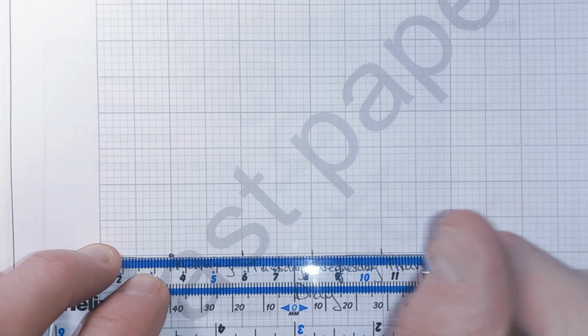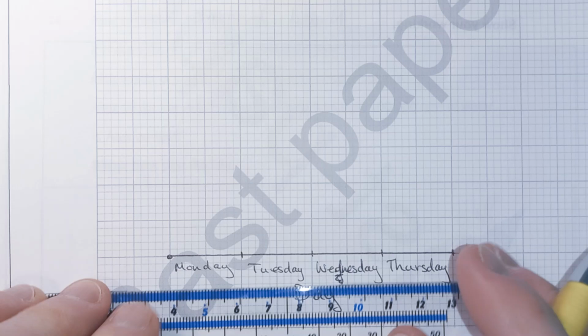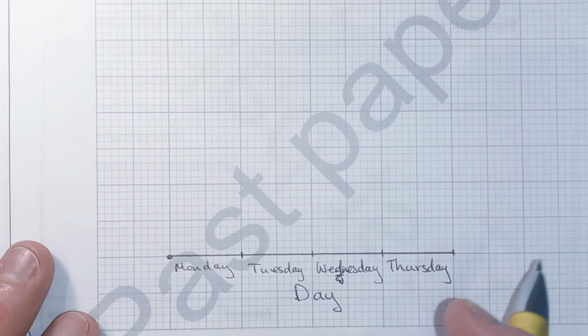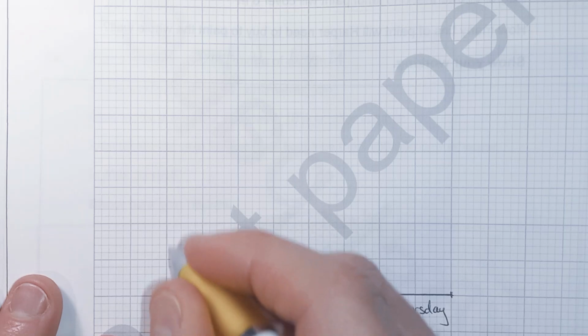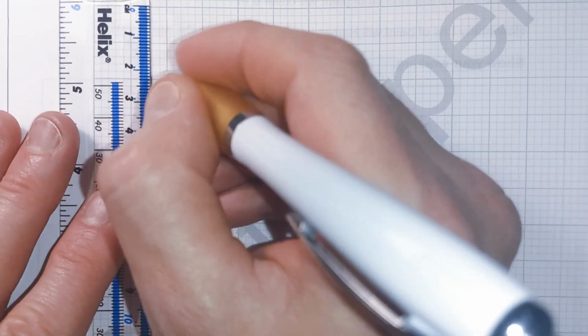Now I want to work out what scale we're going to have going up the side. Well, what's the highest temperature we've got? 28 is the highest, so we've got to go up at least as high as 28. Well, let's just think. Each of these is 10, so we could do 10, 20, 30. Yeah, that looks like it'll fit all right.